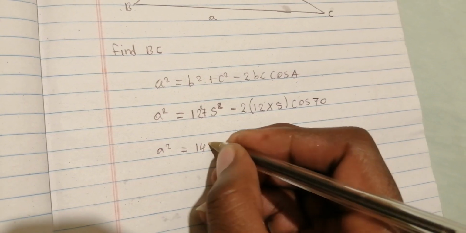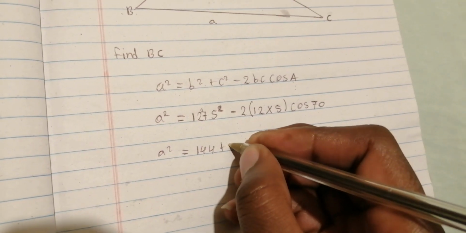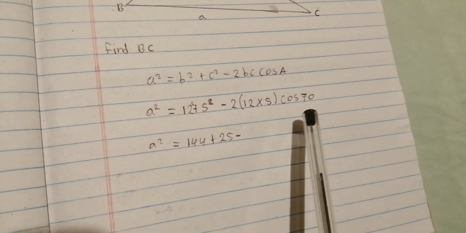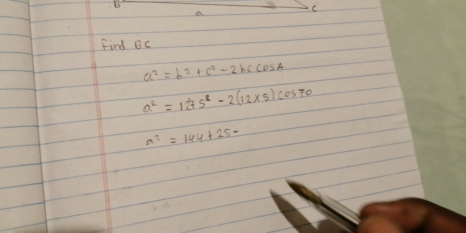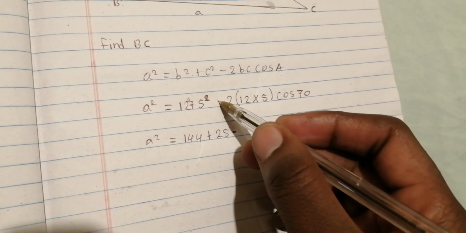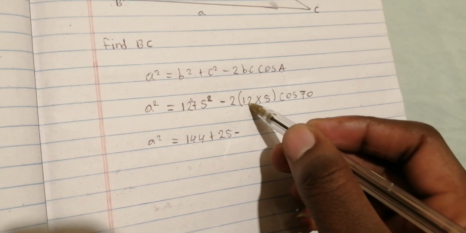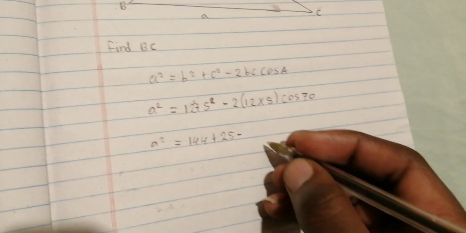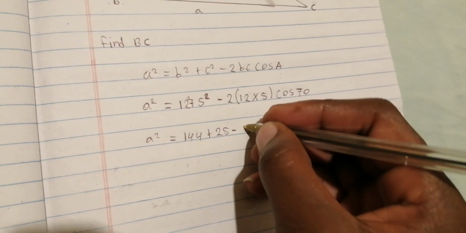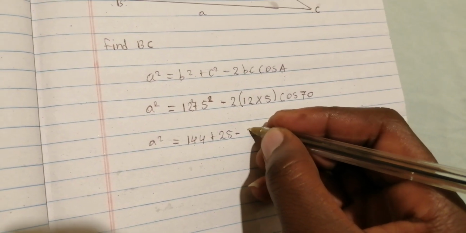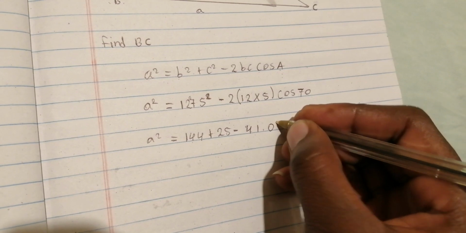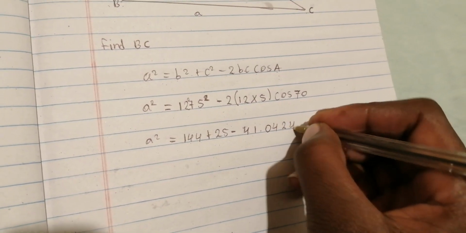After writing like that, we say a squared is equal to 12 squared, which is 144, plus 5 squared, which is 25, minus this part. You punch this in your calculator, starting from -2, open bracket, 12 times 5, close bracket, cos 70. This will give you 41.0424.